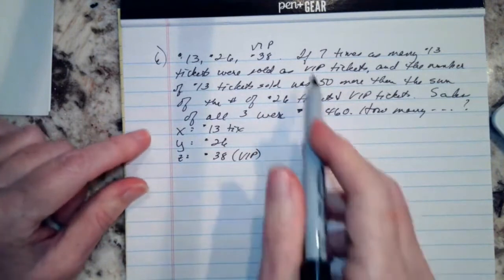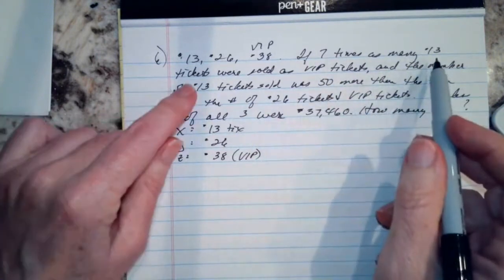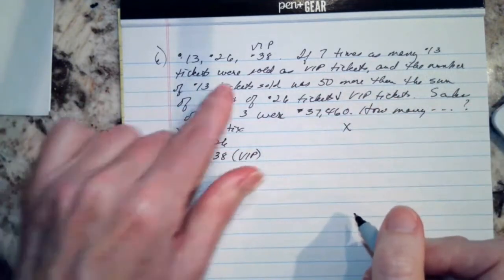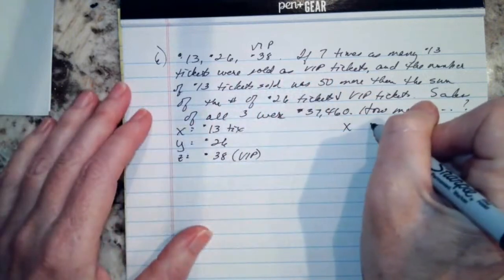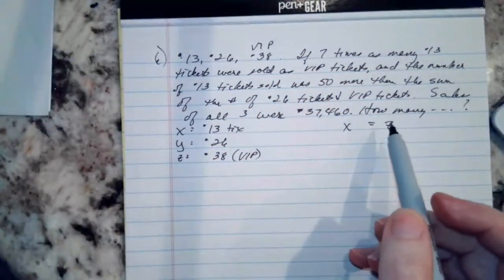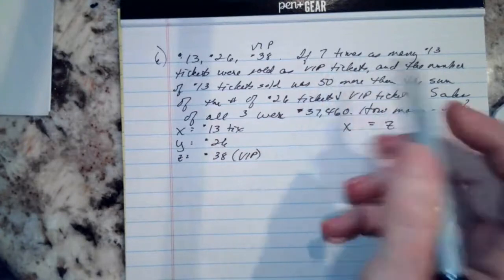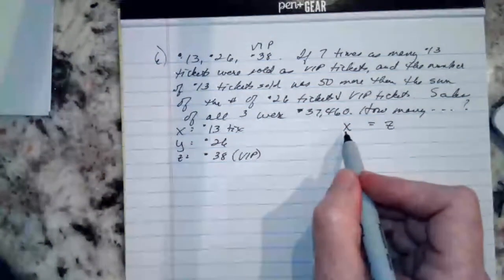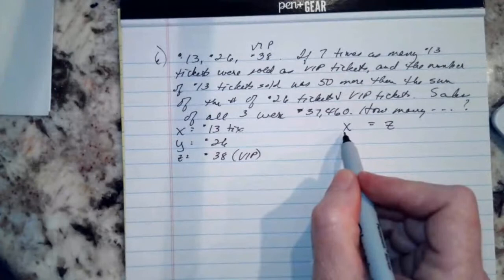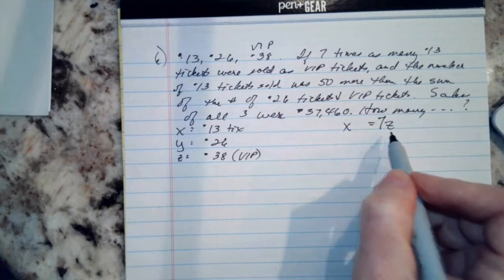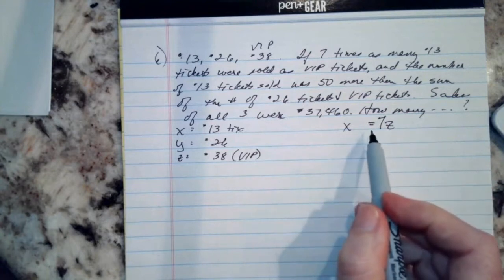We need three sentences. If 7 times as many $13 tickets, so $13 tickets is X, were sold as VIP tickets. Okay, let's start out by saying they are equal. We're going to do this on this sentence and the next sentence. Let's start out by saying they're equal. They're not. They're telling you 7 times as many of these were sold. So this is not a balance. It's way heavier on this side. There's 7 times as many blue tickets sold as VIP tickets. So we're going to need to multiply the light side times 7 to make them equal to each other.